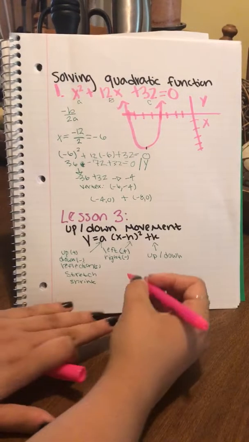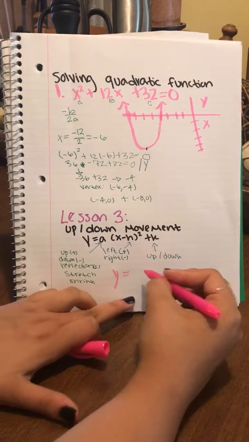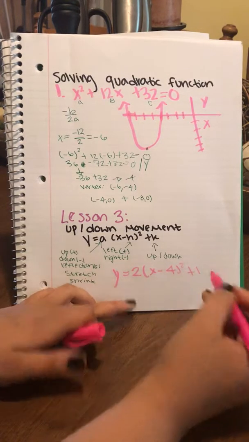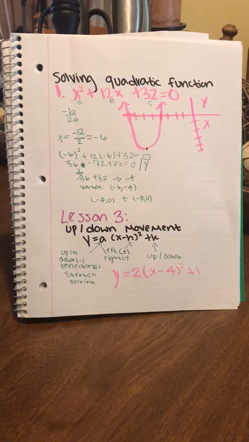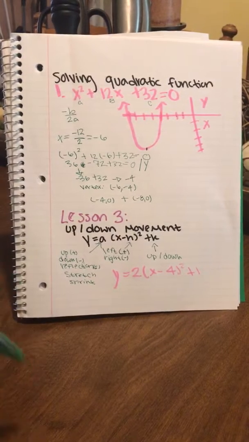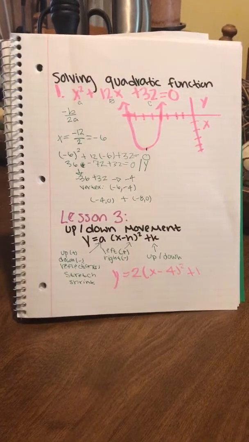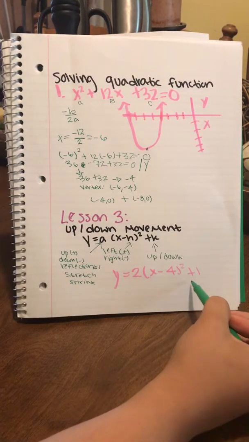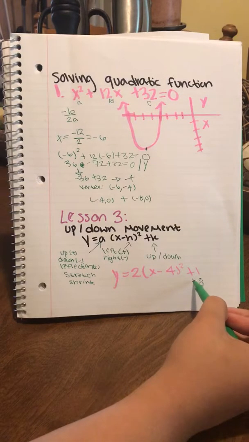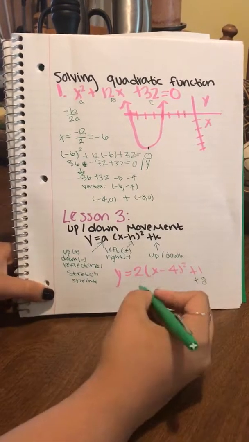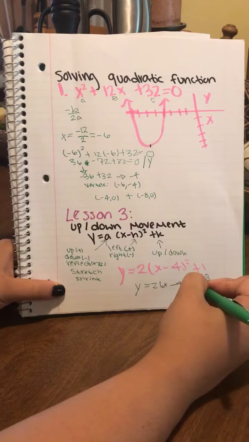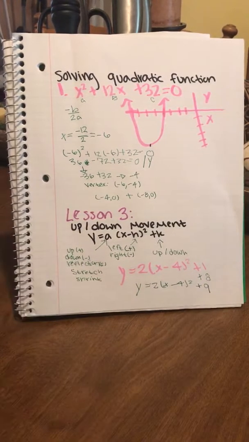For example, say I have y equals 2(x minus 4) squared plus 1. Now say you want to add to 1, okay? So you want to move your parabola up 8. So, looking back at this kind of diagram, you just need to add 8 to get your new parabola and equation. So you'll have y equals 2(x minus 4) squared plus 9, everything else stays the same. And that's how you would change the up and down movement or position of your parabola.